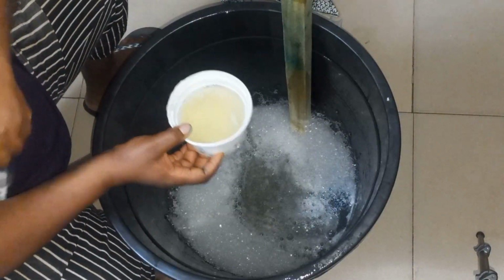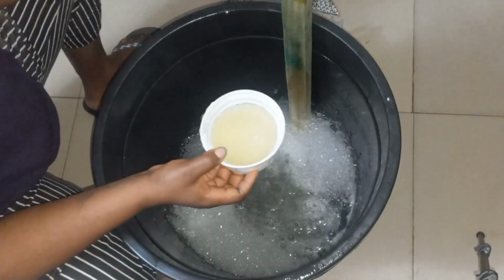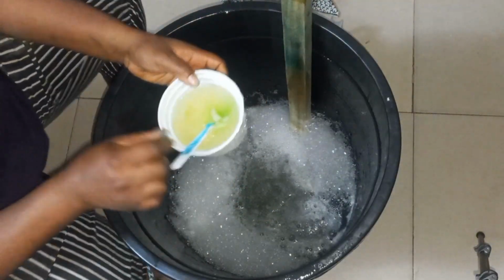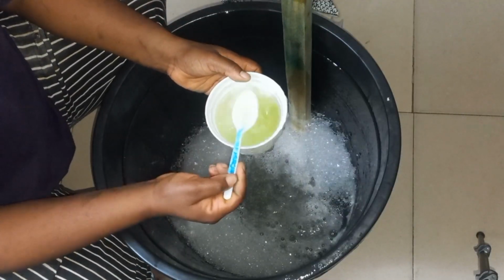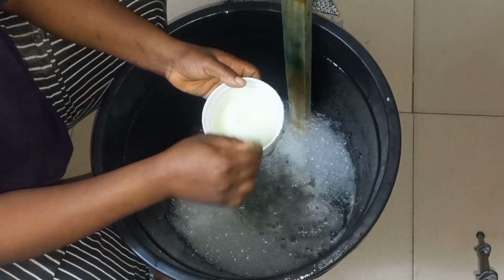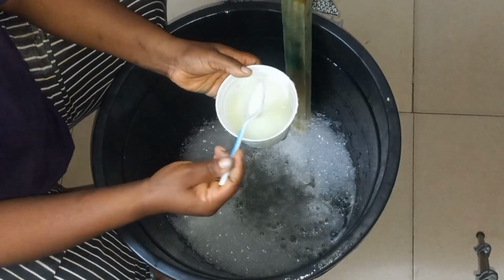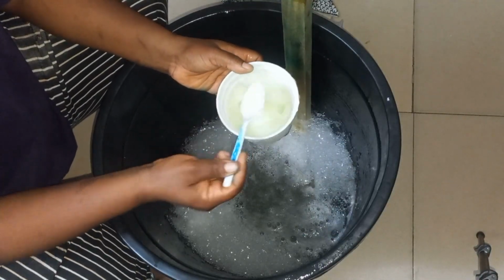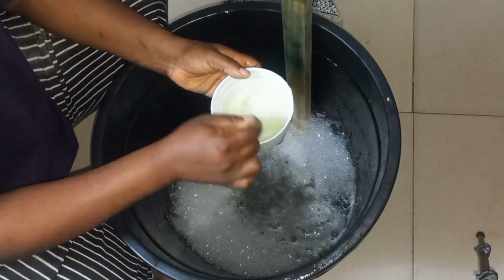So we're going to mix it together. We're doing this so that it doesn't liquefy our soap. Are you seeing how the soap here has suddenly turned to water? If you pour these chemicals directly into your soap, it's going to liquefy your soap the same way. So we're doing this so that it doesn't change the texture of our soap.